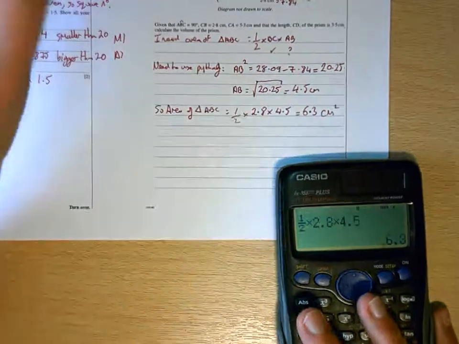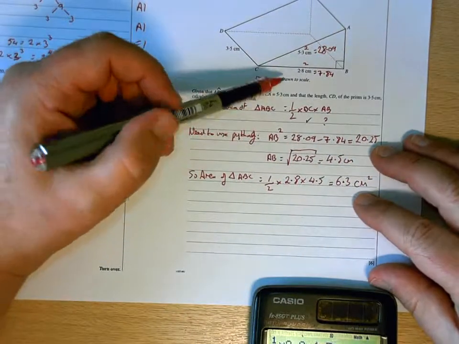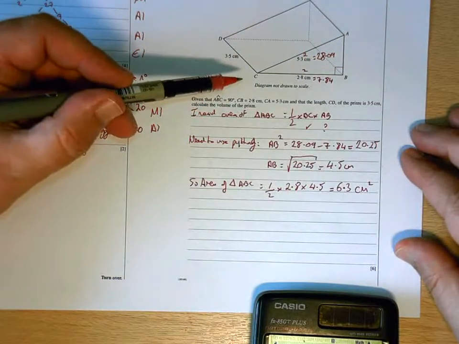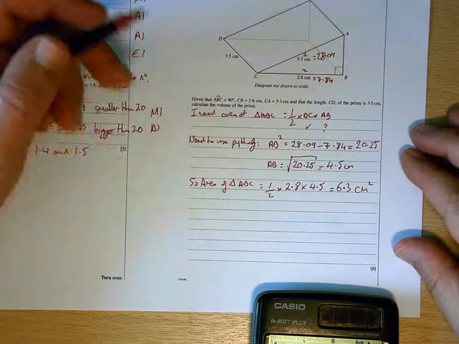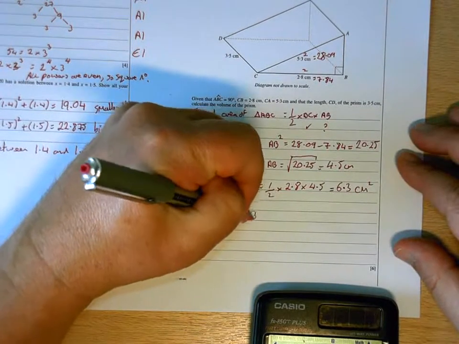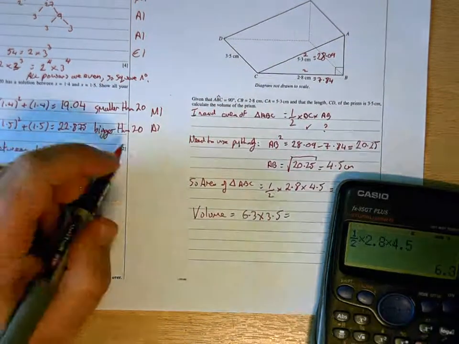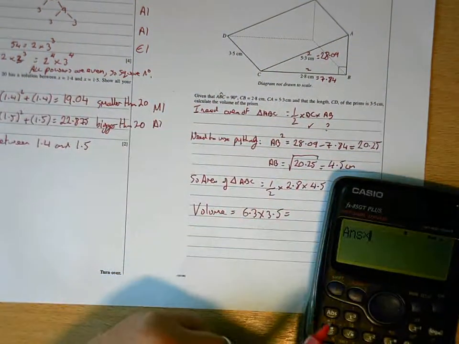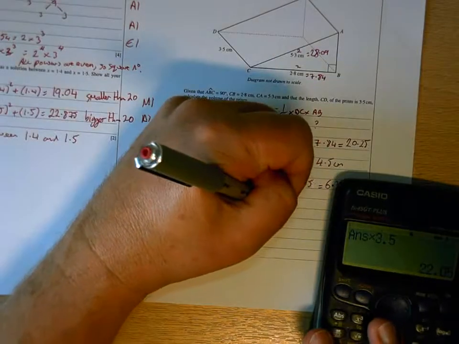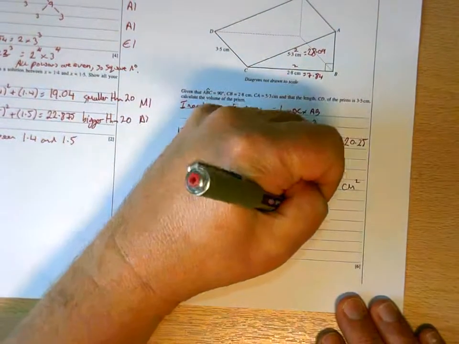Okay, so that's really all the hard work done. I'm just going to finish this off now. I know that the area of this triangular bit is 6.3 square centimetres. I'm now going to multiply that by the length of the prism to get the volume. So it's going to be 6.3 times 3.5. 6.3 is already on my calculator, times 3.5 equals 22.05, and then the units of volume will be centimetres cubed.